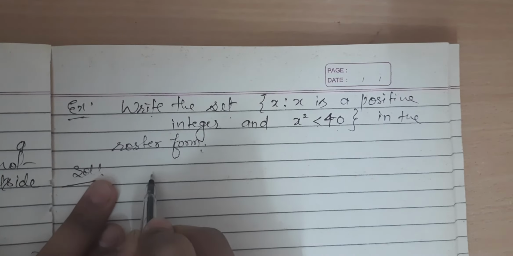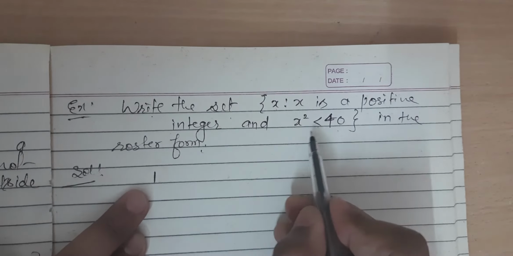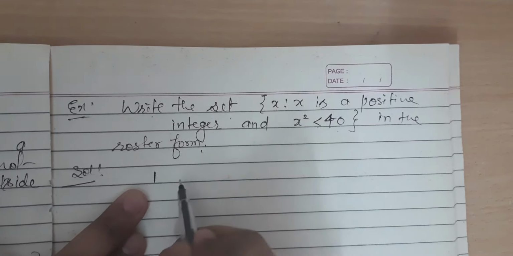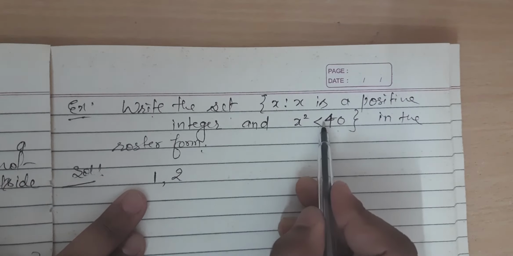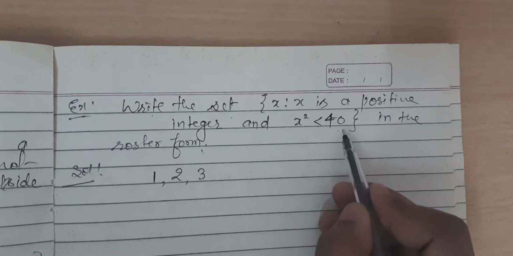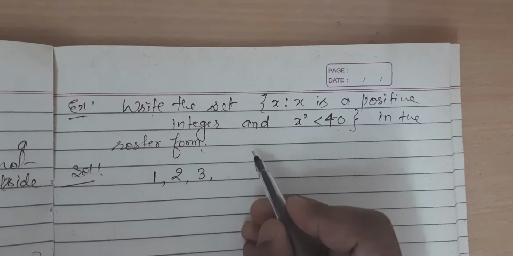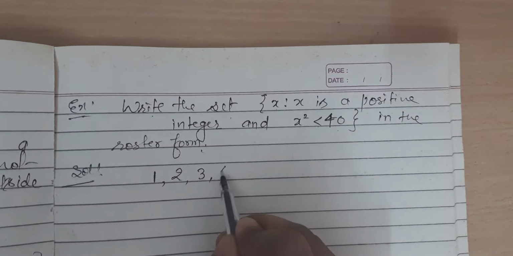So we start with 1, because the first positive integer is 1, and 1 square is less than 40, so yes, we include 1. Now what about 2? 2 square, 4, is less than 40, yes. 3 square, 9, is less than 40, so we include 3. Then 4 square, 16, is less than 40, yes, so we include 4.